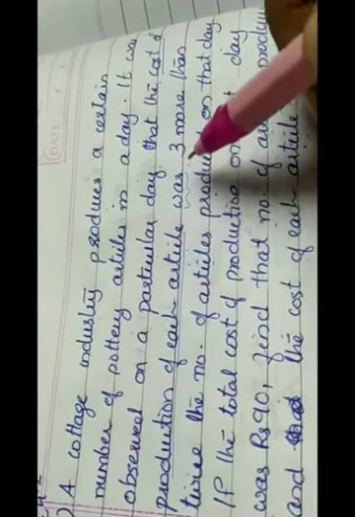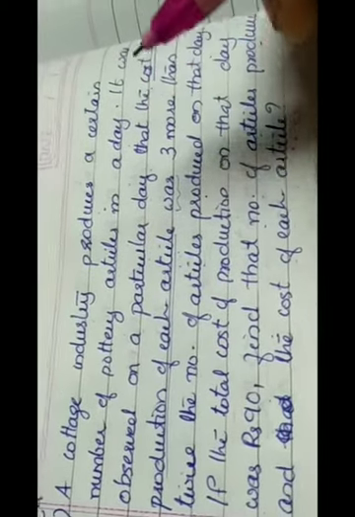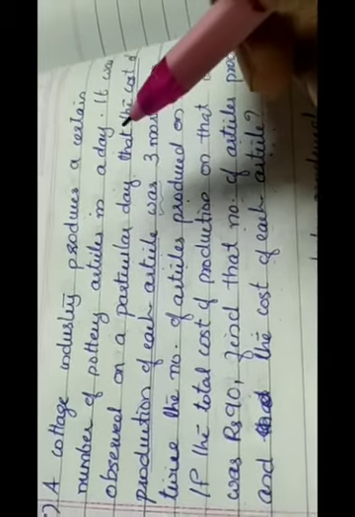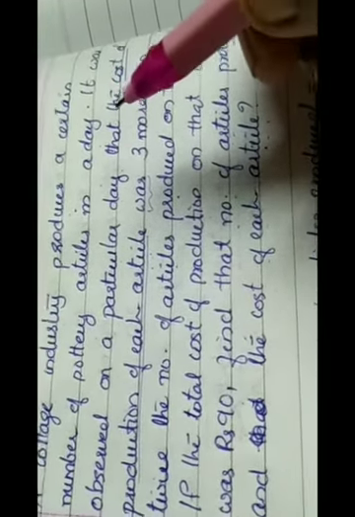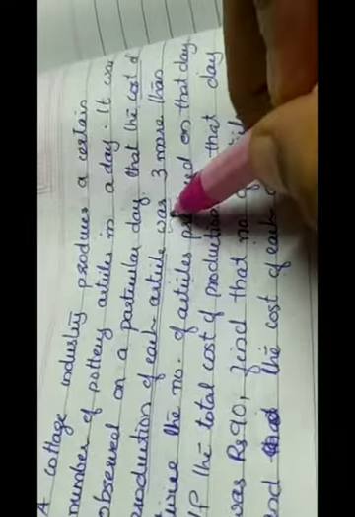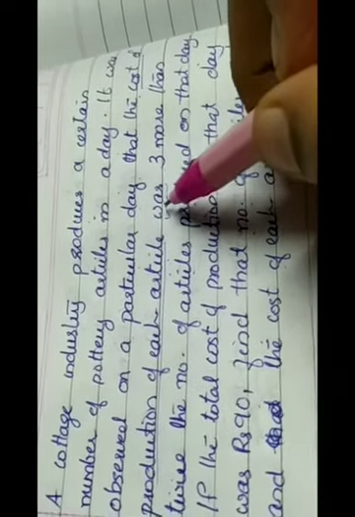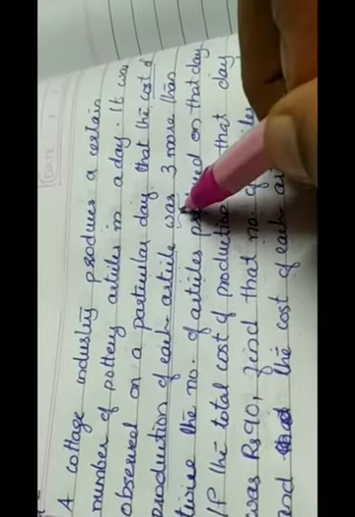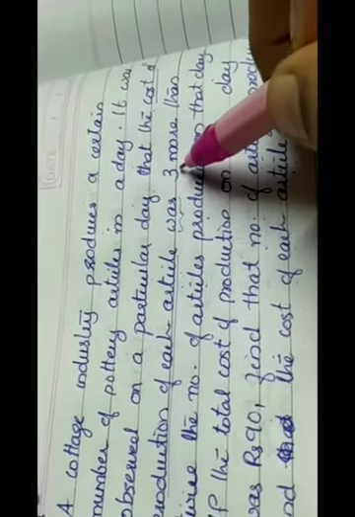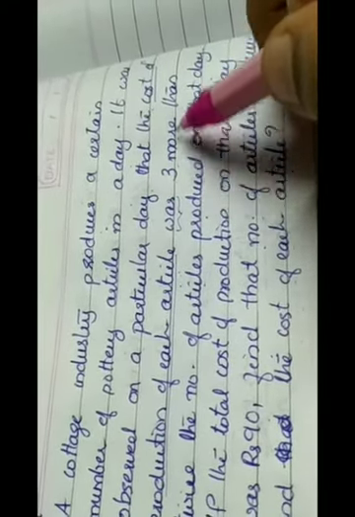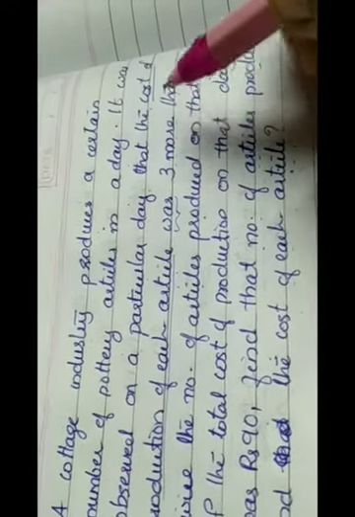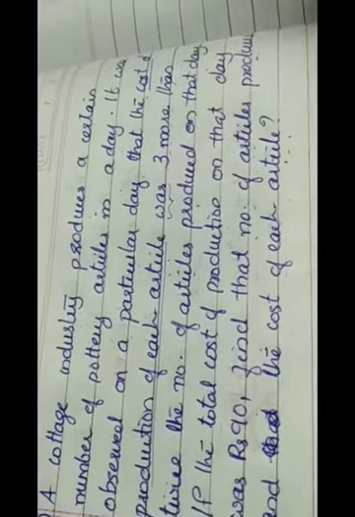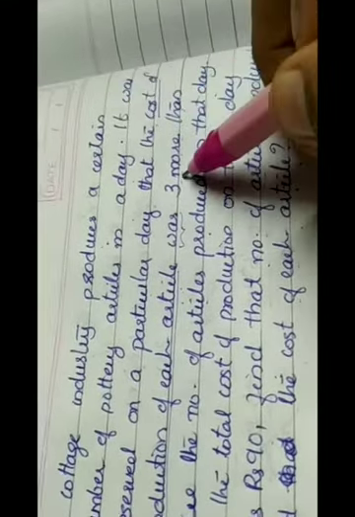Was is one of the forms of is. Whatever the form, present or present continuous or past, whatever form of is comes, we will replace that by equal to in mathematics. If it is, we will replace by equal to. If it is have been, has, was, whatever it is, we will replace by equal to. Again, continue. 3 more than. 3 more than your age means 15 plus 3, isn't it? So 3 more than means plus 3.